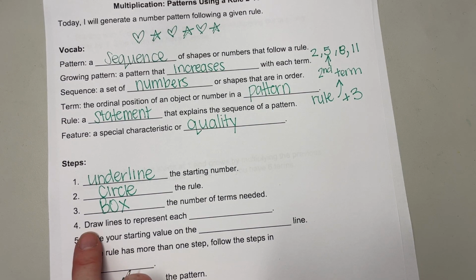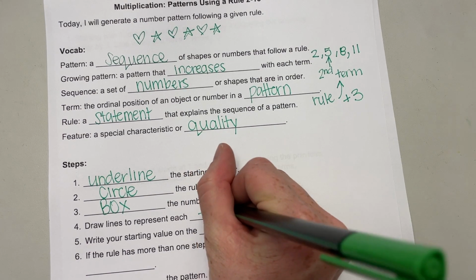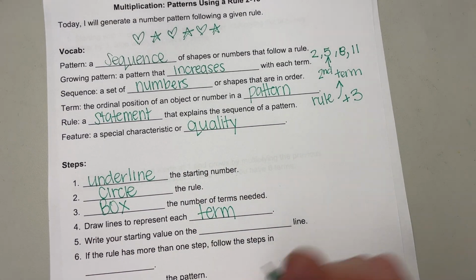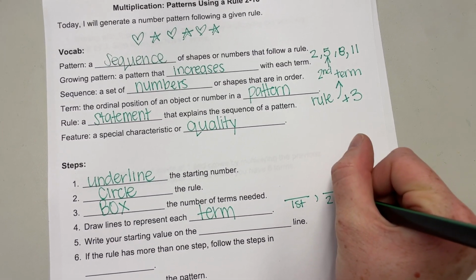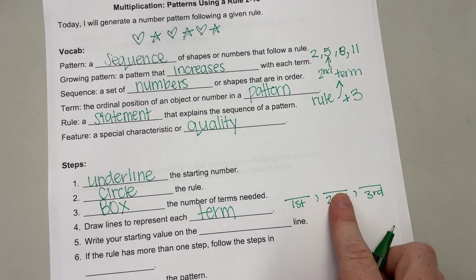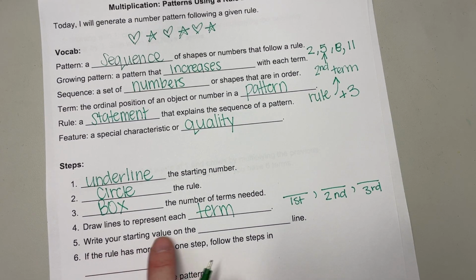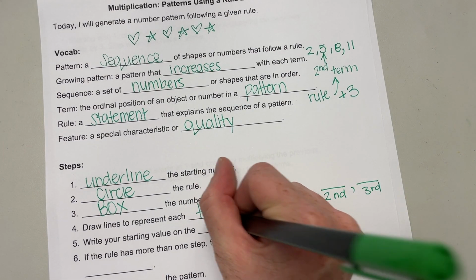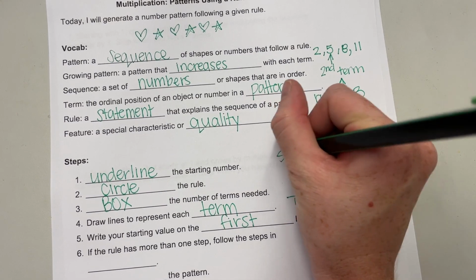Step number 4 is draw lines to represent each term. So for example, I would have first term, second term, third term. So we would draw lines to represent each term. Step number 5 is write your starting value on the first line. So we would write the starting number right here.